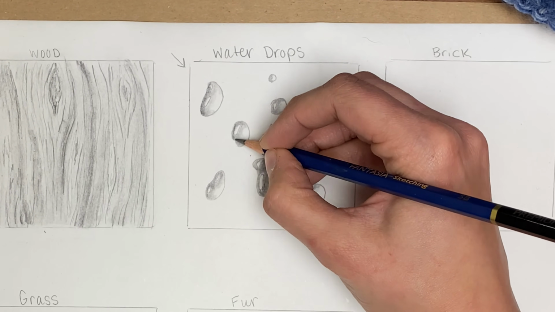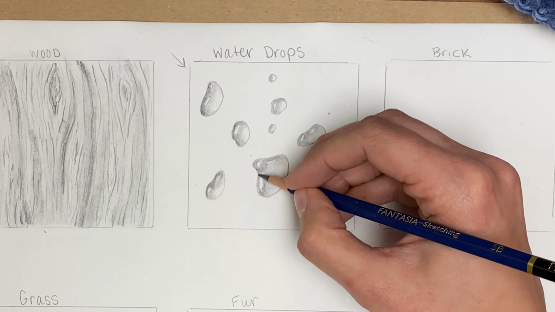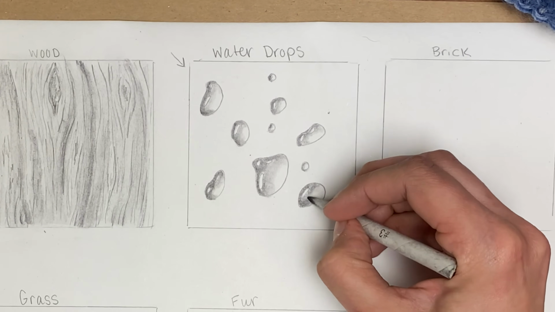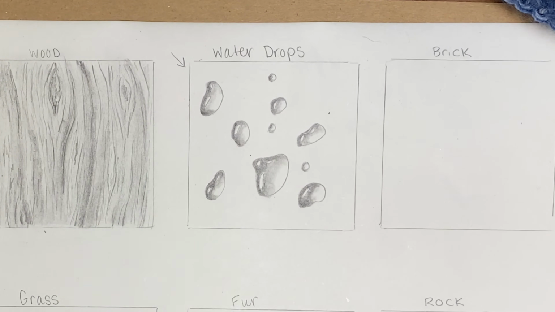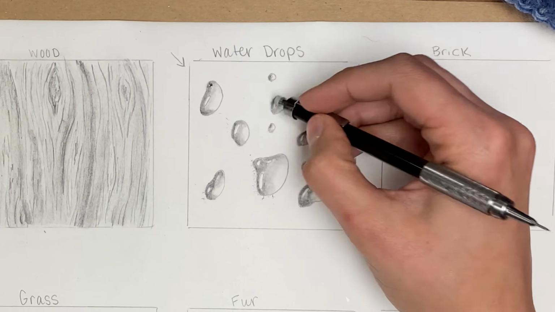Then I go back in with one of my dark pencils and really darken the side next to the light source, and I blend that in. I can clean up any mistakes that I made with an eraser.